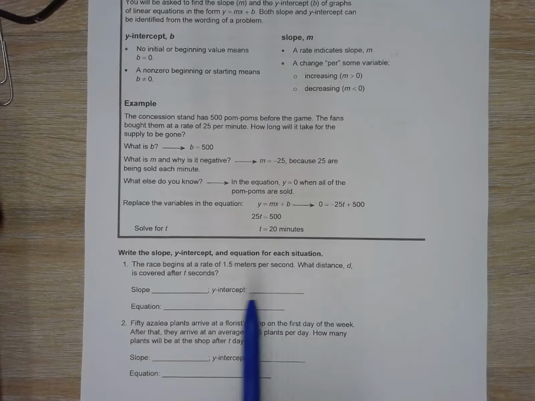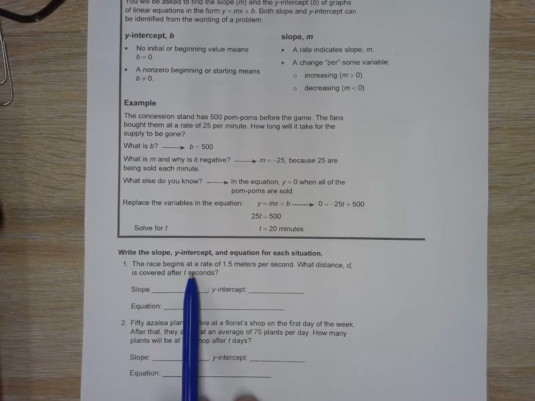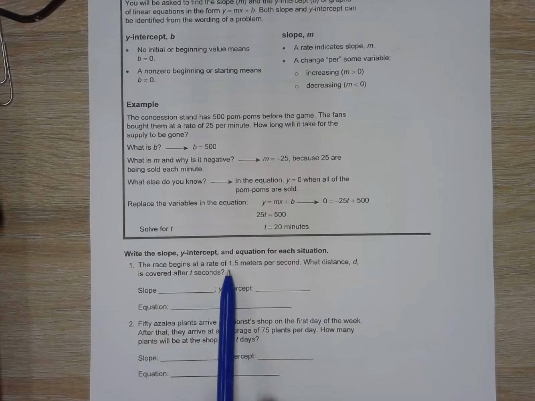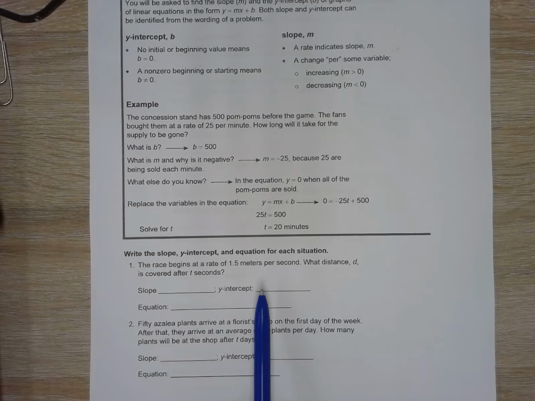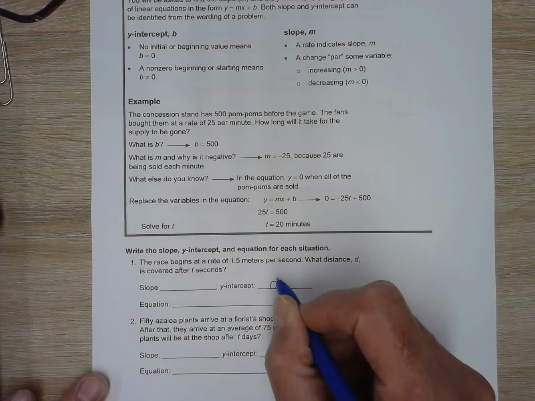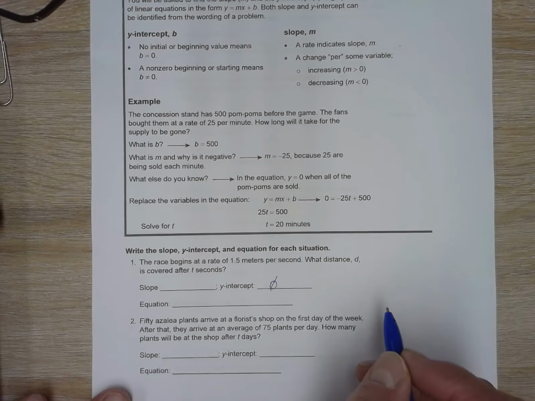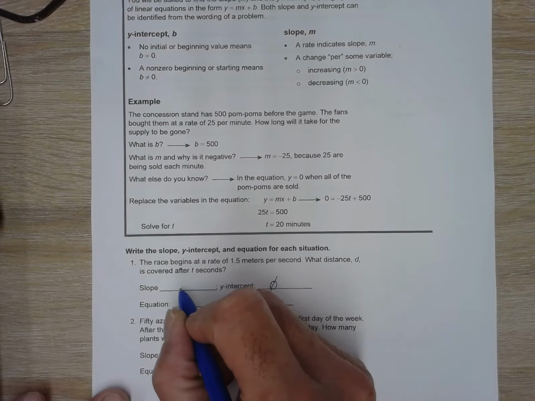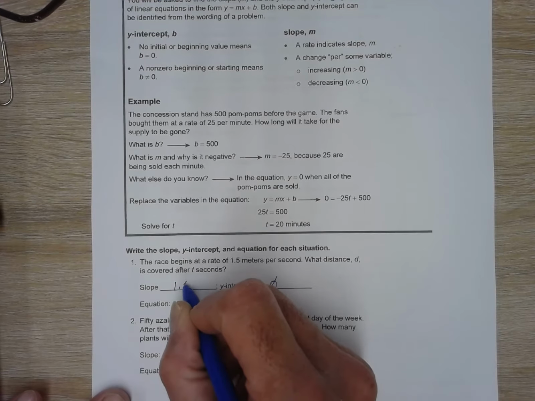Question 1. The race begins at a rate of 1.5 meters per second. What distance d is covered after t seconds? Okay, so the y-intercept is going to be 0 because the race is just starting. The slope is going to be 1.5.